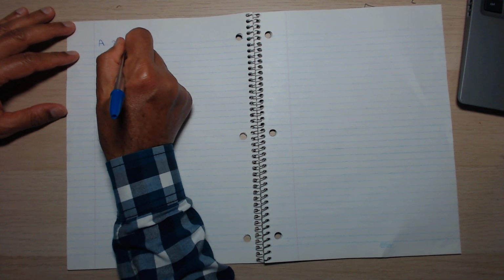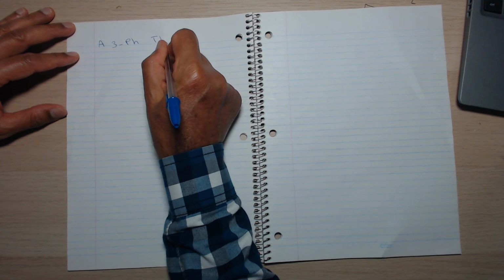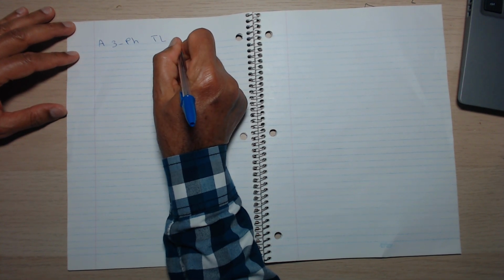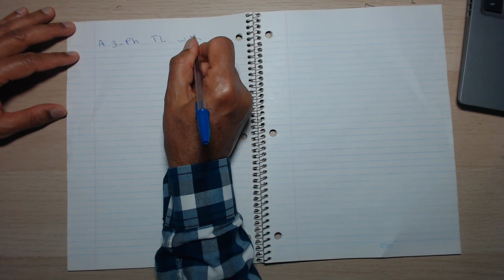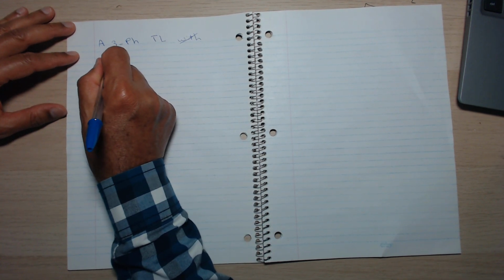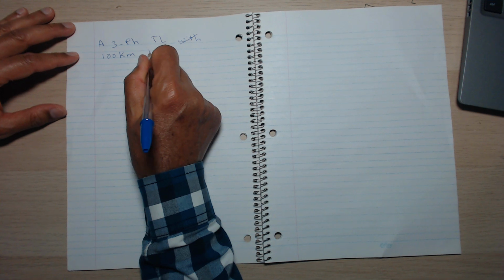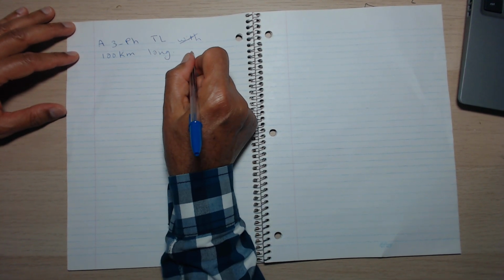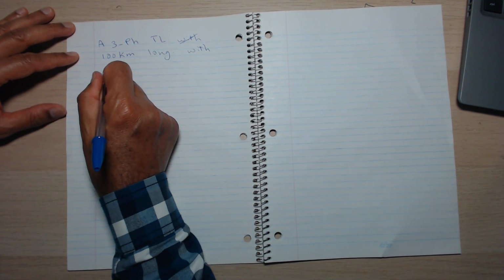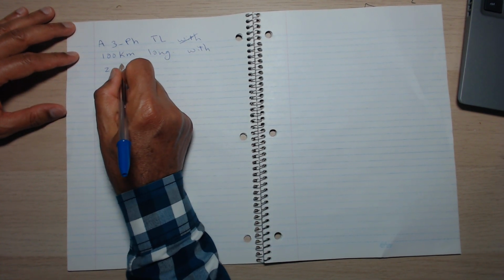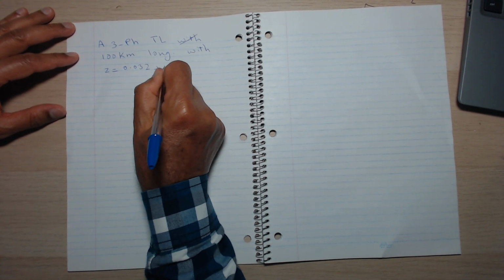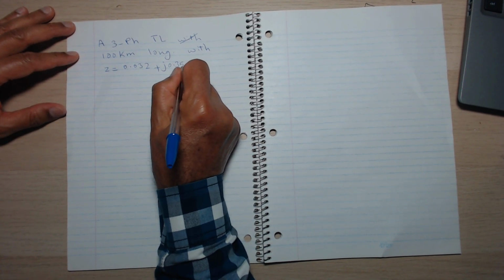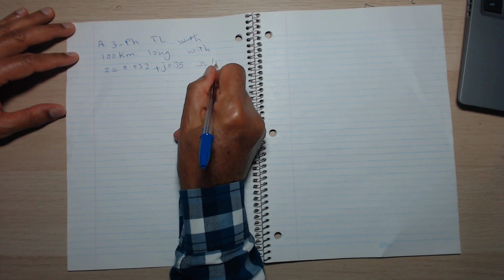So let us assume we have a three-phase transmission line, 100 kilometer long, with impedance per kilometer, so we have small z of 0.032 plus j0.35 ohms per kilometer.